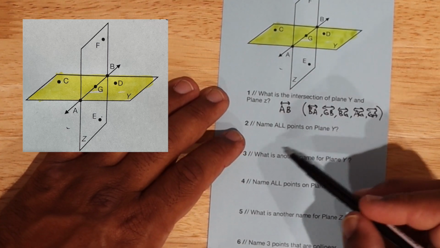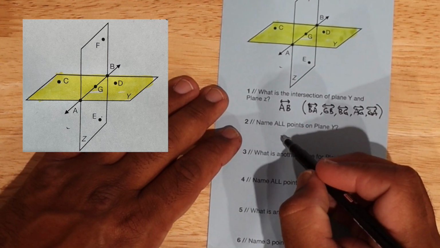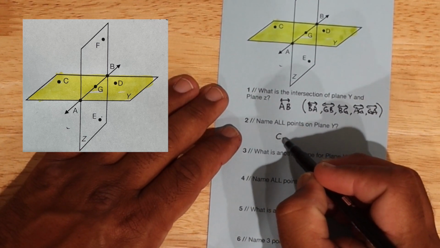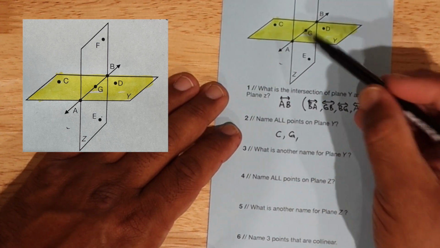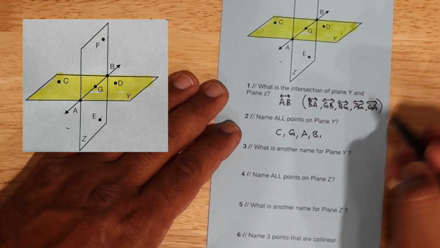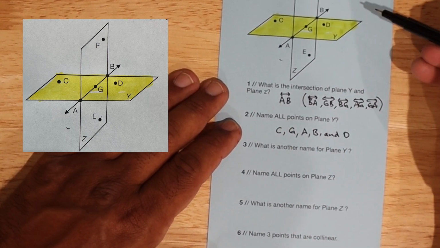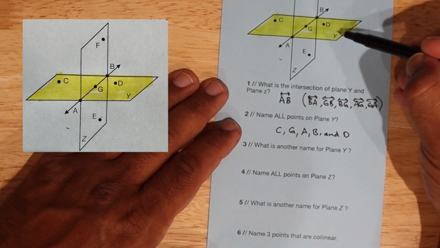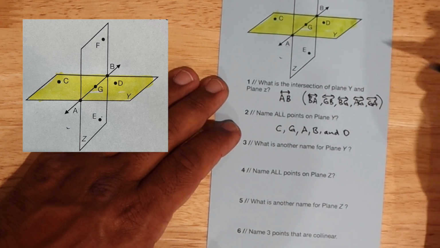Number two, name all points in plane Y. So all points on the yellow line or yellow plane are C, G, A and B, and D. Y is not a point. That's the name of that plane. There's no point next to it, so that's what lets you know that it's a name.